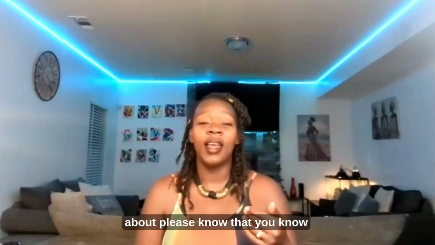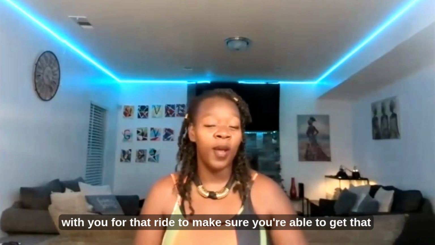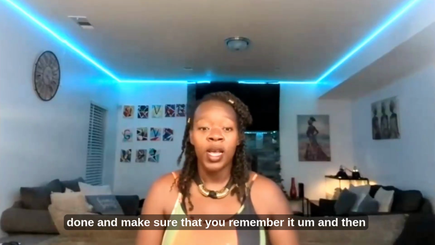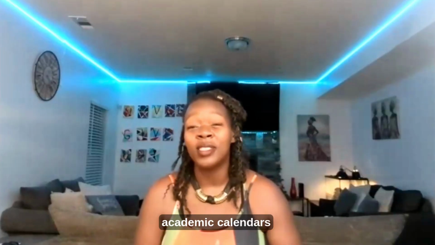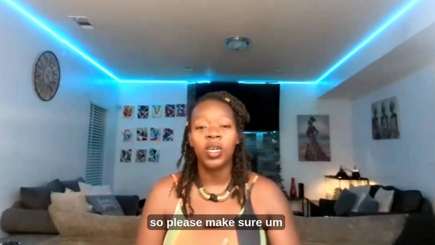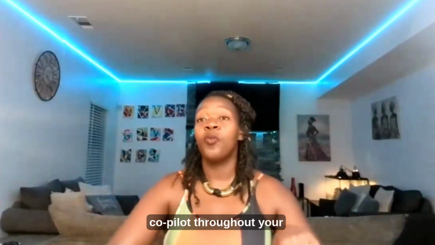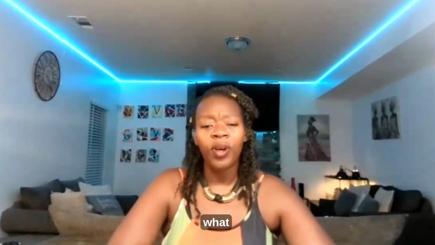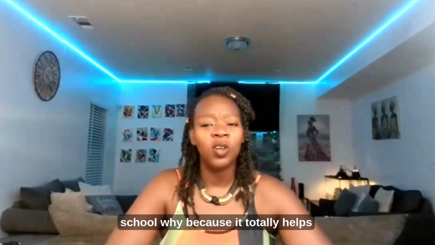Please know that Copilot is there along with you for that ride to make sure you're able to get that done and make sure that you remember it. And then also it tracks deadlines as well as academic calendars. So please make sure that you're doing your due diligence and using Copilot throughout your journey while you're in school. Why? Because it totally helps.